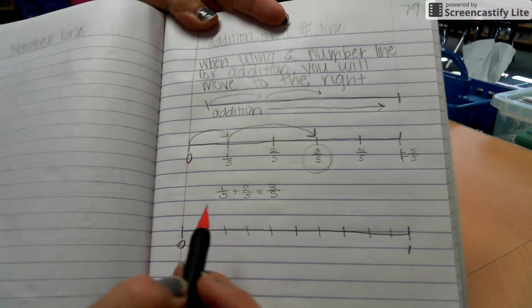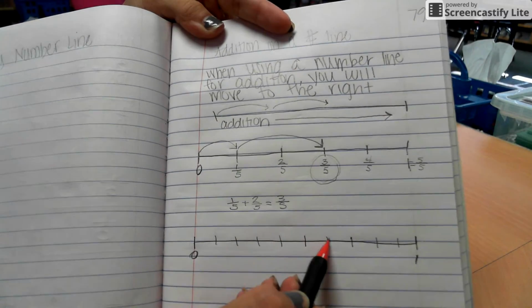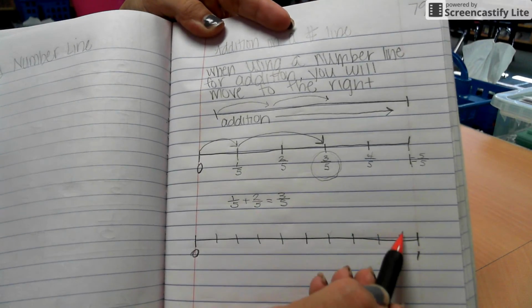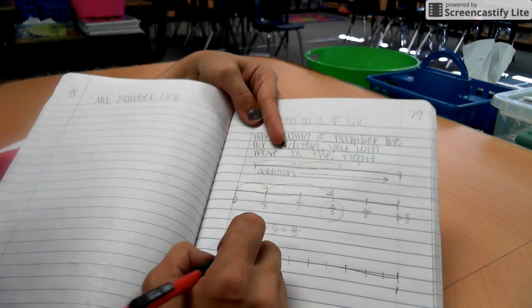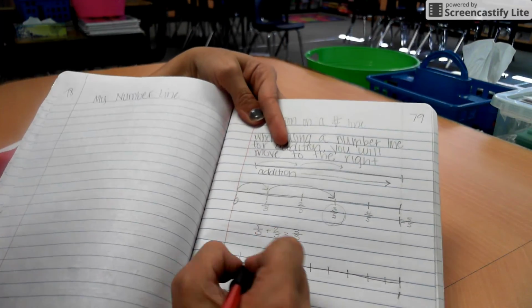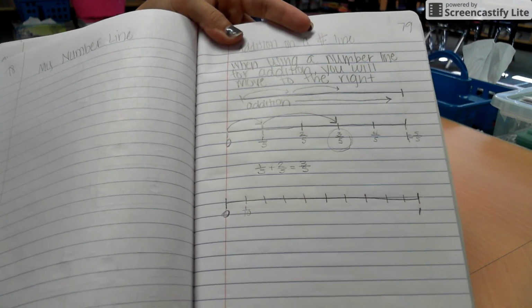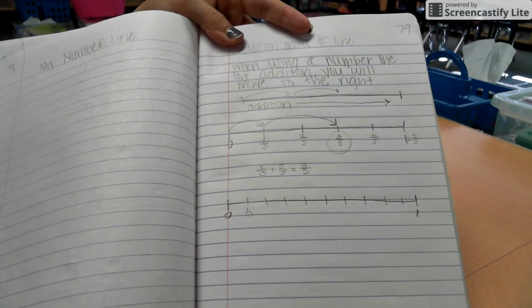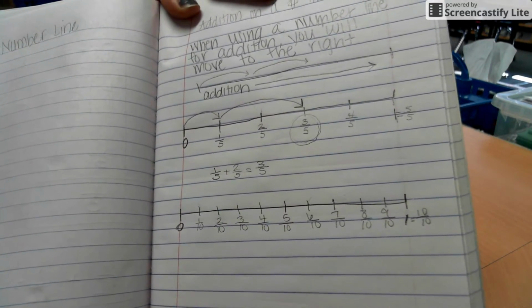All right, so let's see if you got 1, 2, 3, 4, 5, 6, 7, 8, 9, 10 pieces. So that means it's tenths. So I'm going to start filling in with 1/10, 2/10, and keep going. So pause and fill yours in. All right, so there's your tenths.